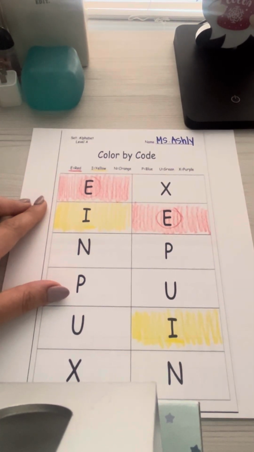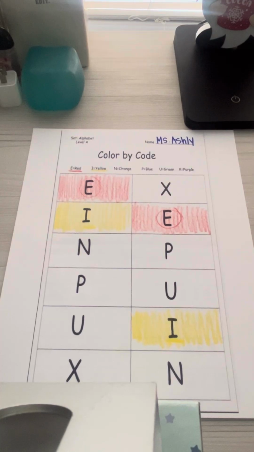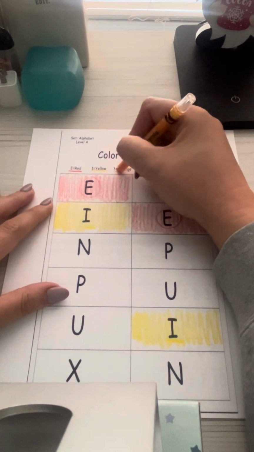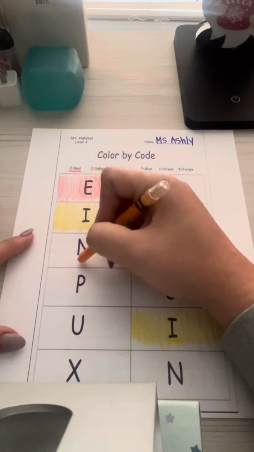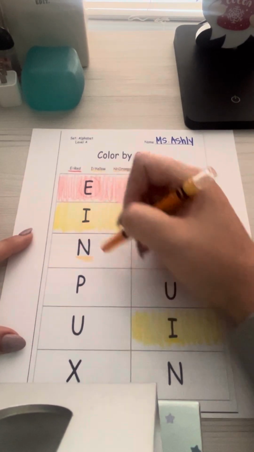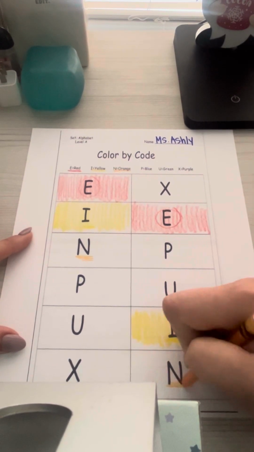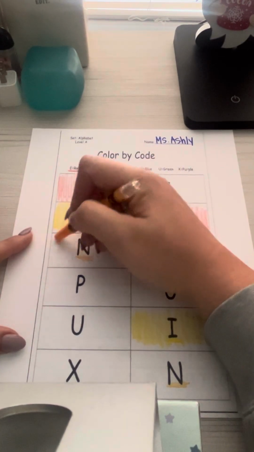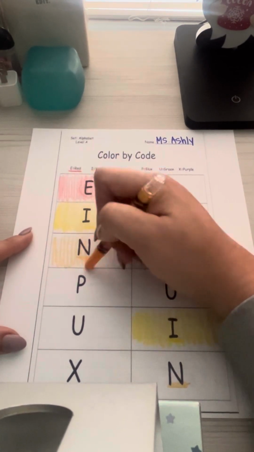All right, next color I need is orange. Our letter N is going to be orange. Let's see, here's an N and here's an N. So we're going to color those boxes orange.